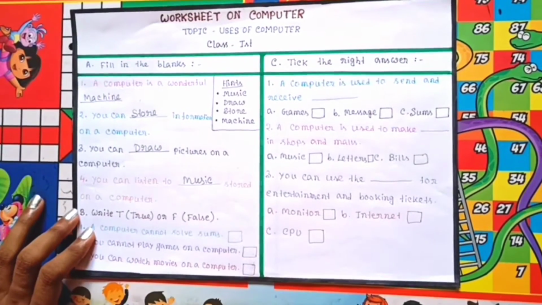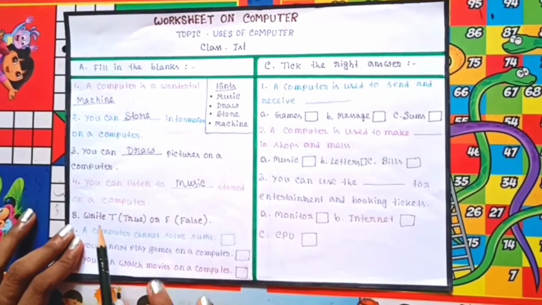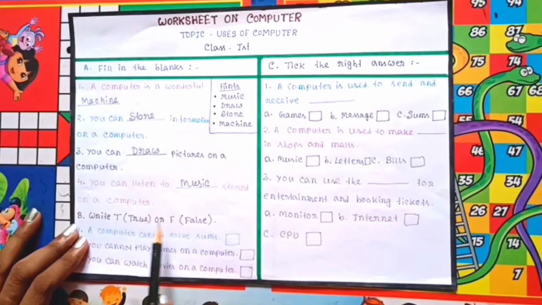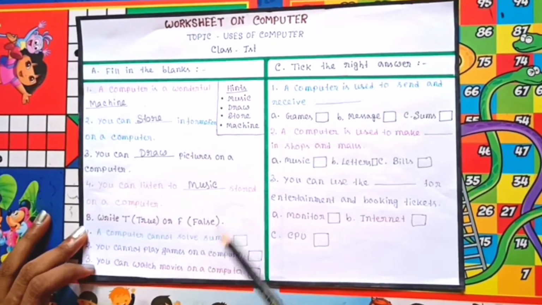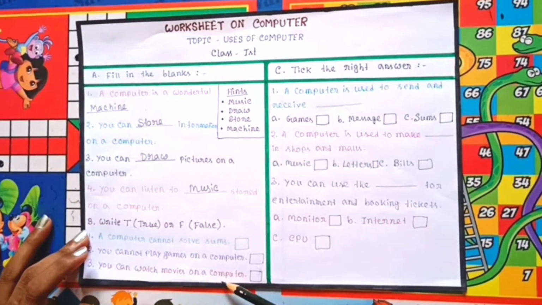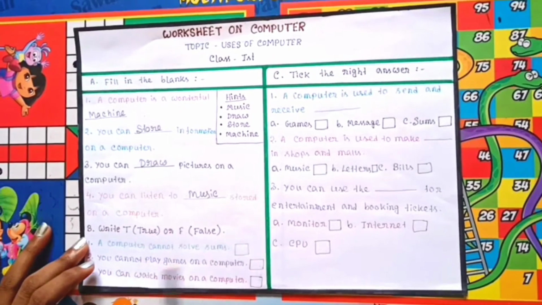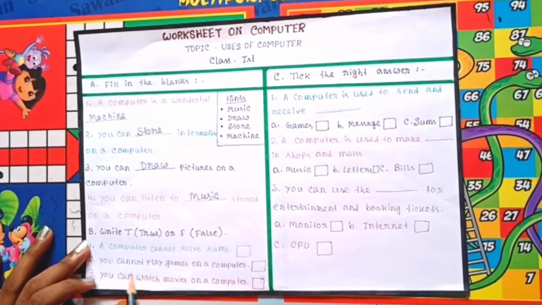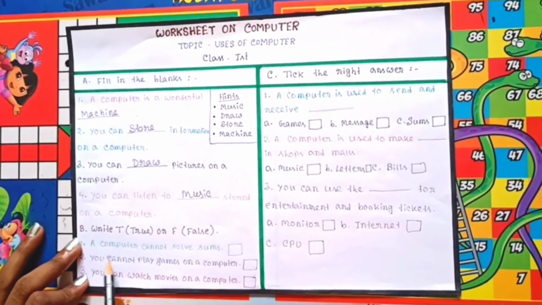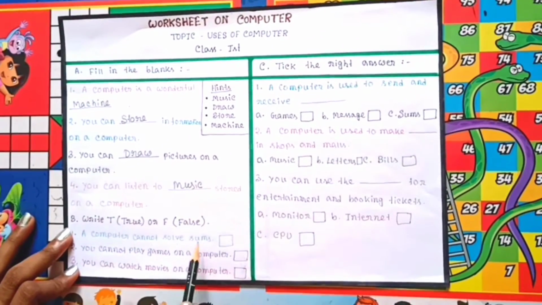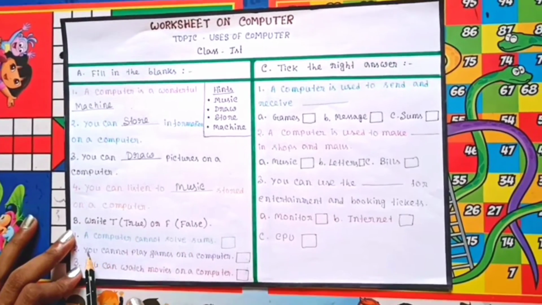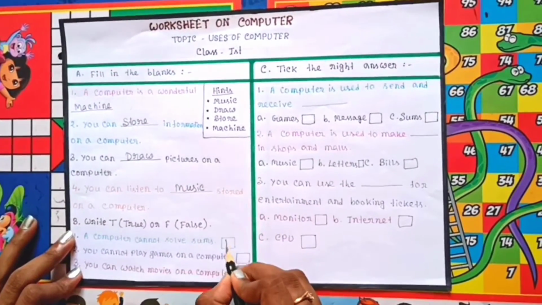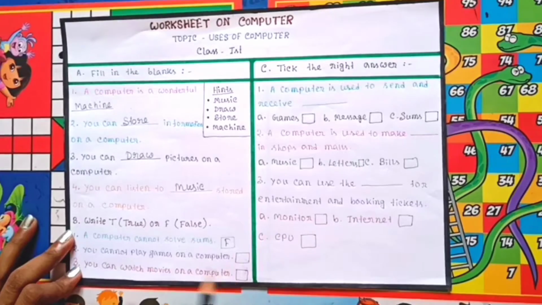Store on a computer. Next question, write T for true or F for false. Okay, here some sentences are here and you say which sentence is true and which sentence is false. First question is a computer cannot solve sums. Is it true or false? It is false. So I write F.